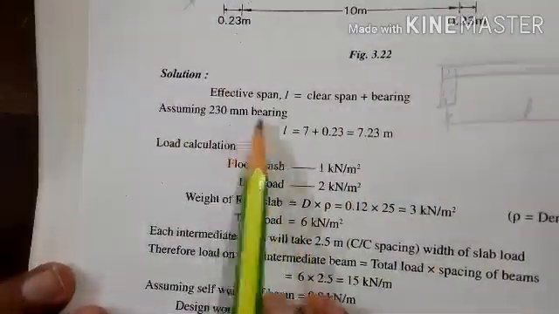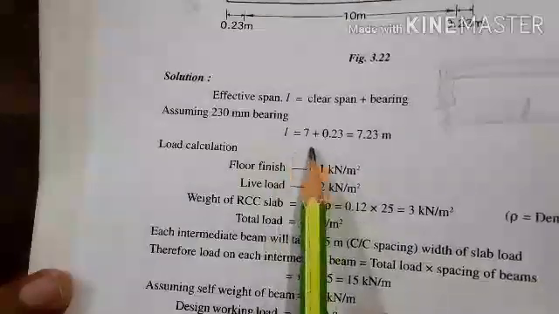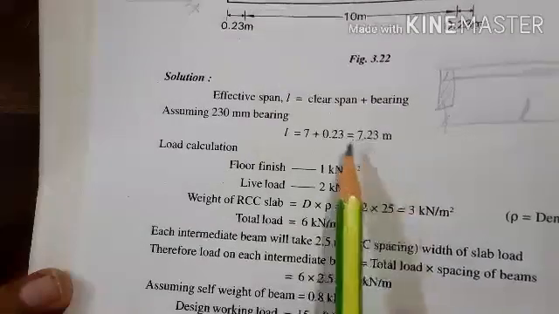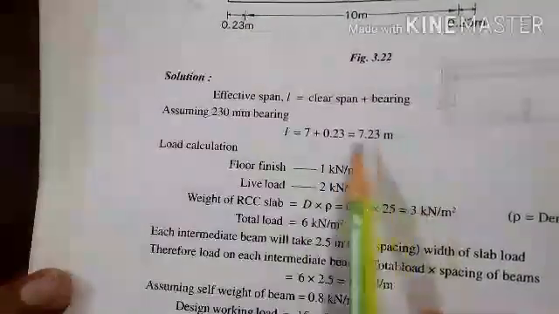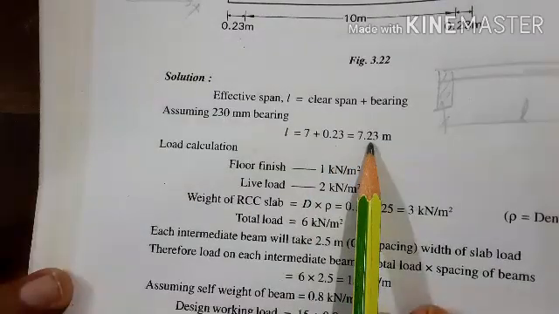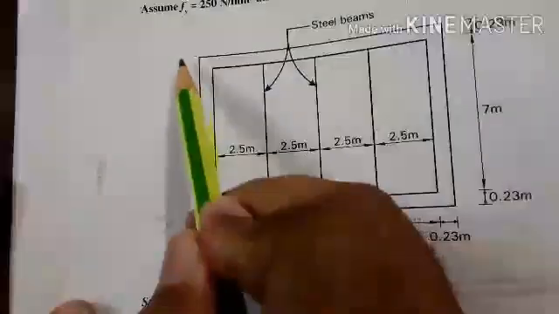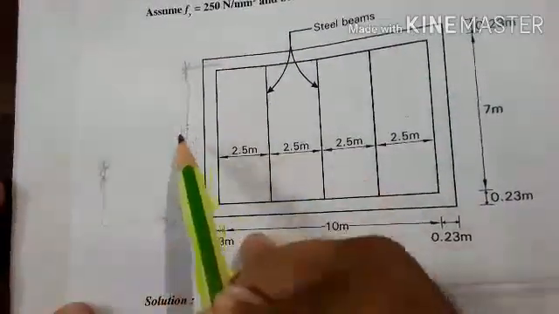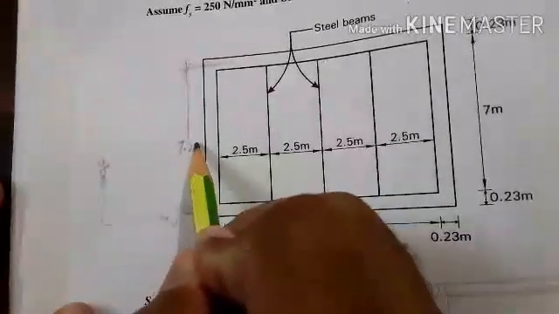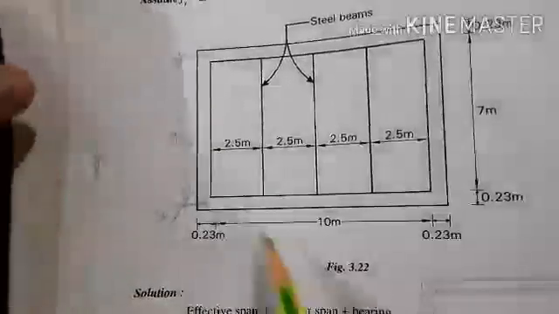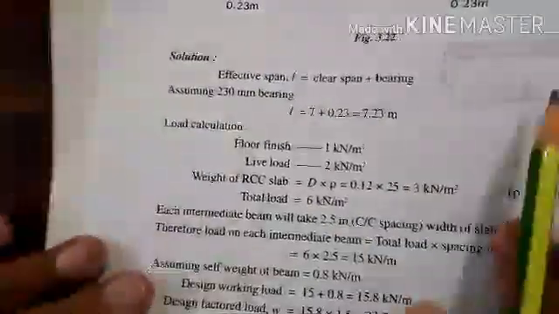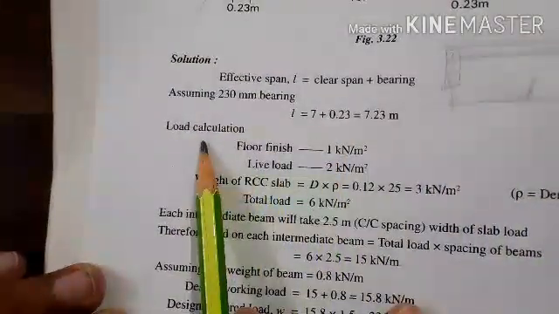Next, assuming 230 millimeter bearing, the effective length will become 7 plus 0.23 in the y direction. That is 7.23 meter along the shorter length, from here to here, 7.23 meter. Once you calculate the effective length, the next step will be the load calculations.